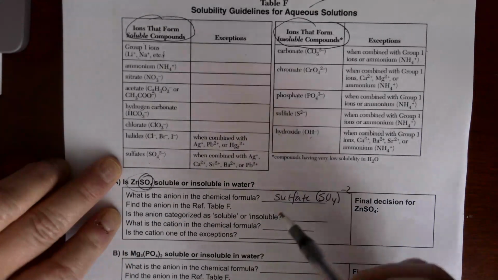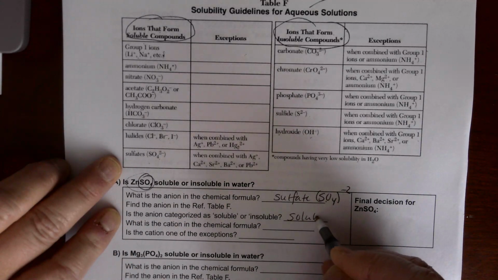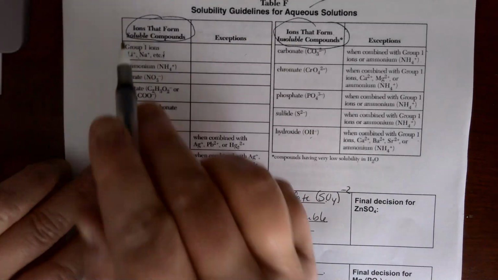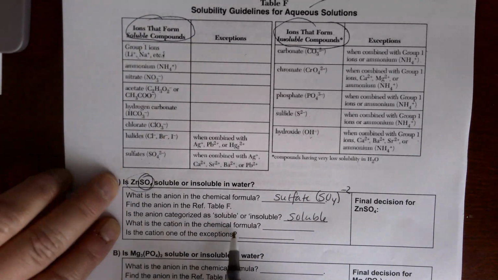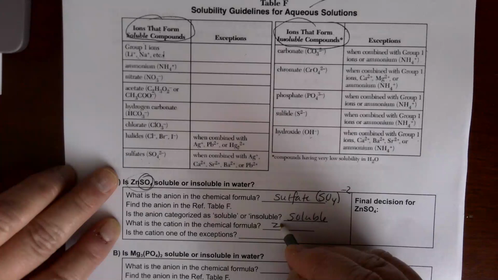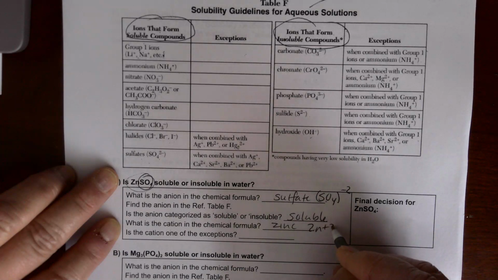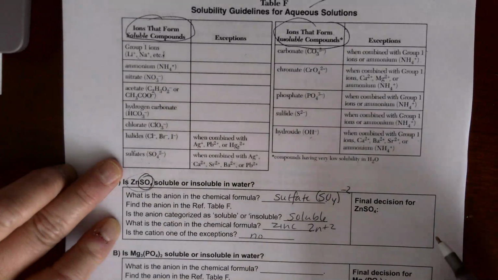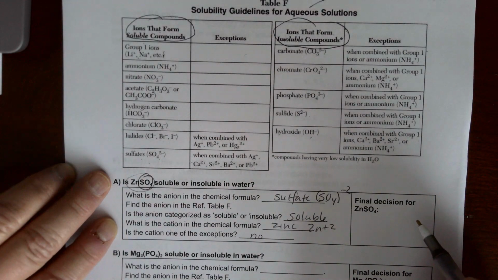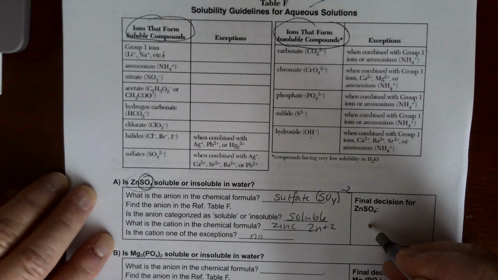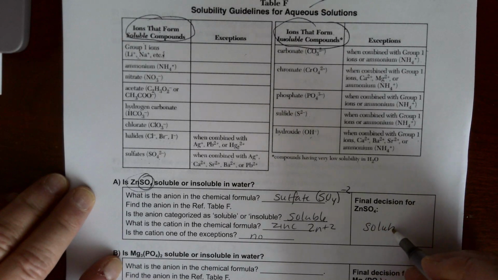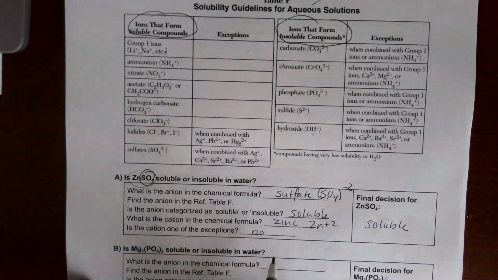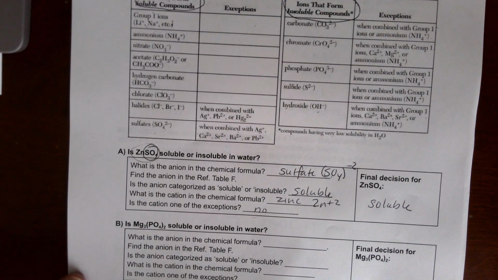The anion is categorized as soluble, right? Because sulfates are soluble. The cation in the chemical formula is zinc, which is Zn plus 2. Is the cation one of the exceptions? Nope, it is not. So the final decision is that zinc sulfate is soluble. Okay, there's no exception, so it is soluble.